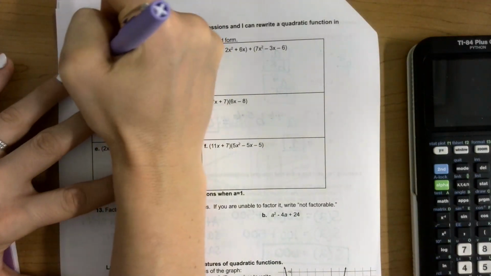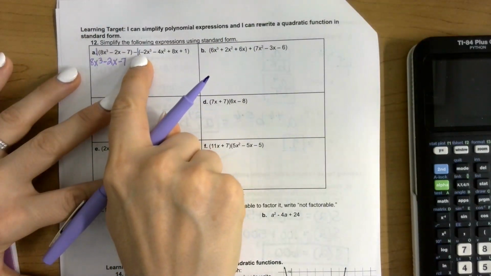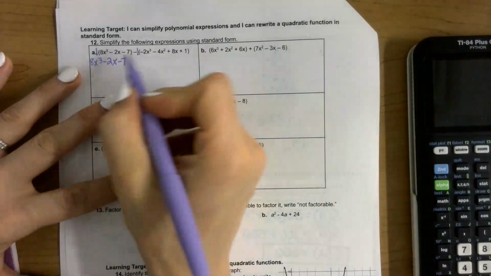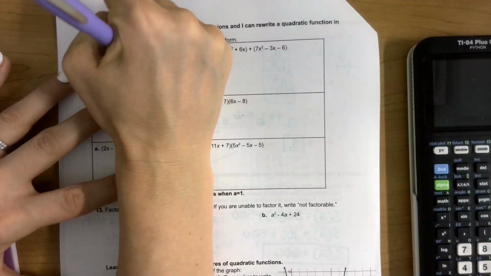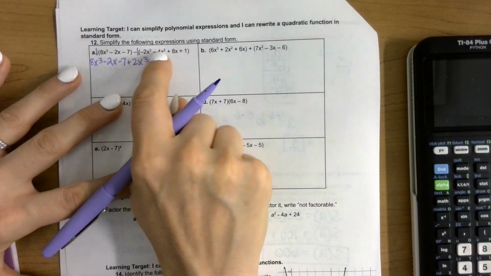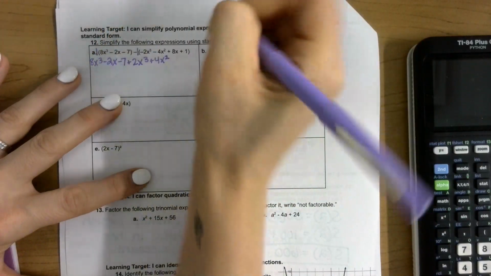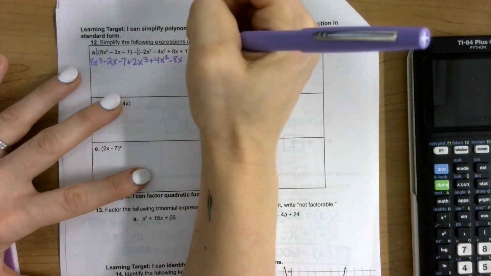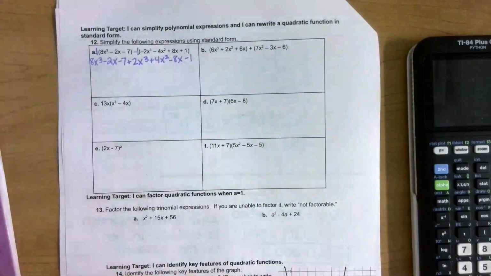8x cubed minus 2x minus 7. If I multiply negative 1 by everything in this set of parentheses, it's going to change the sign. Negative 1 times negative 2x cubed is positive 2x cubed. Negative 1 times negative 4x squared is positive 4x squared. Negative 1 times 8x is negative 8x. And negative 1 times positive 1 is negative 1.